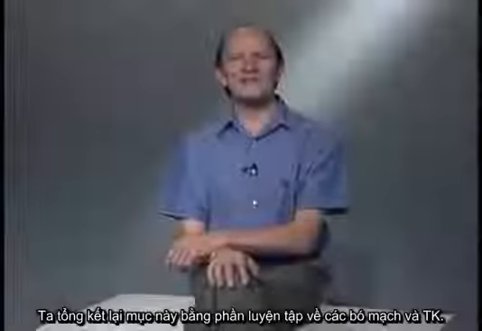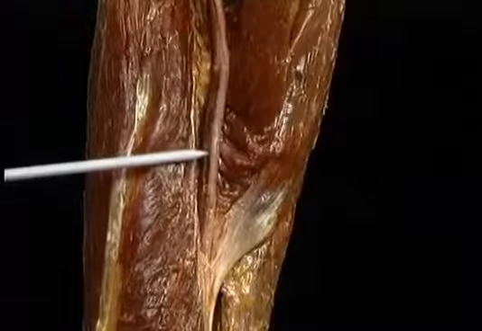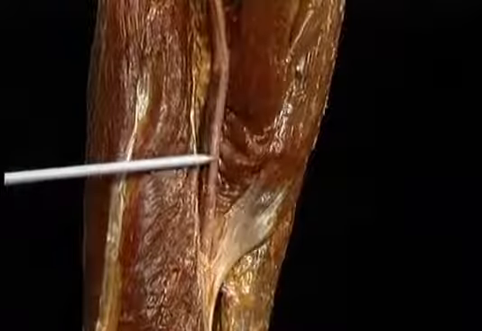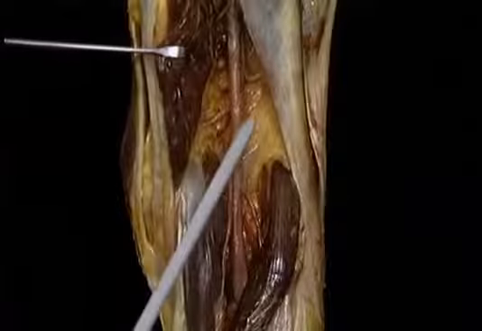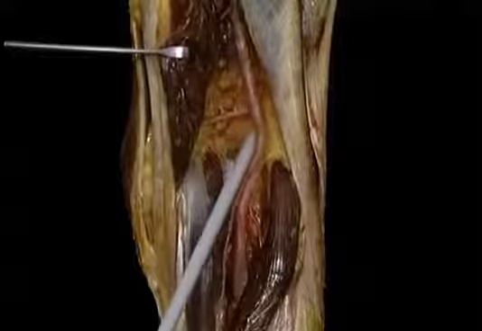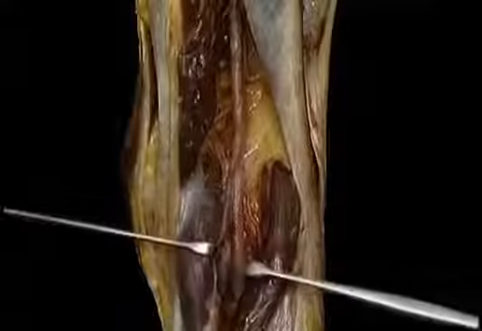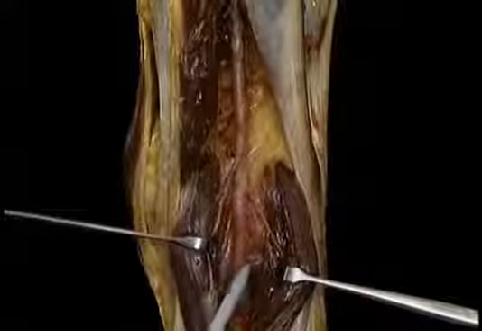We'll conclude this section by briefly reviewing what we've seen of the vessels and nerves of this region. Here's the femoral vein and artery, the superior genicular arteries, lateral and medial, and the inferior genicular arteries, medial and lateral.